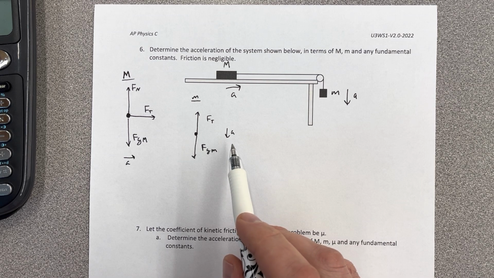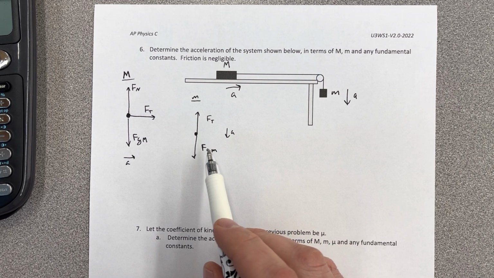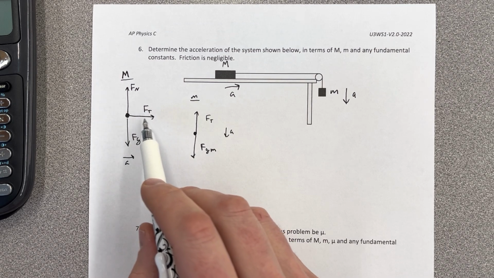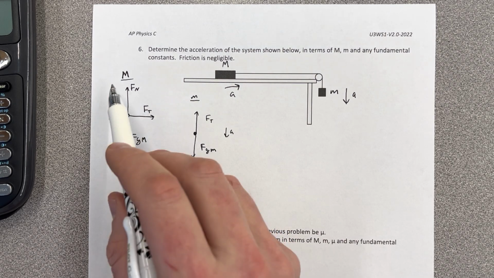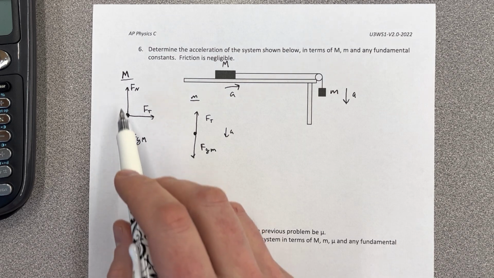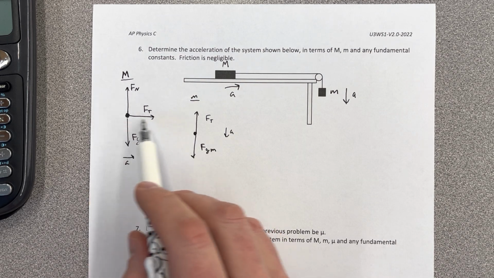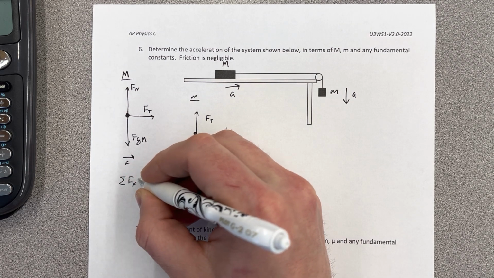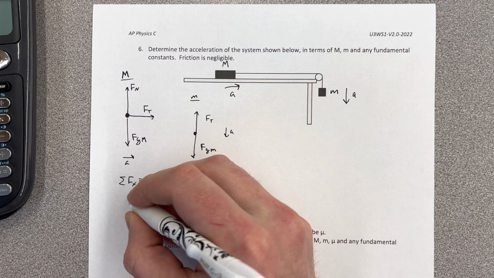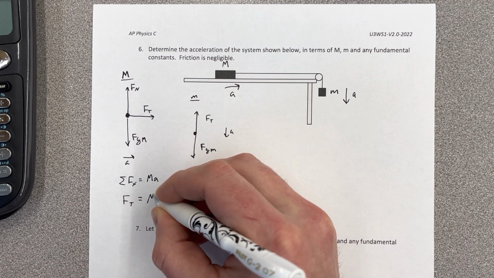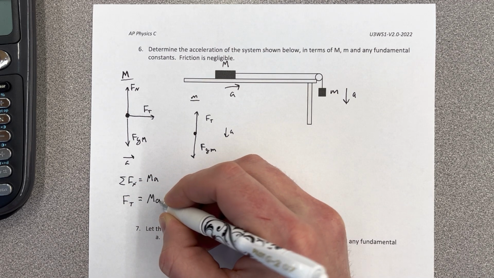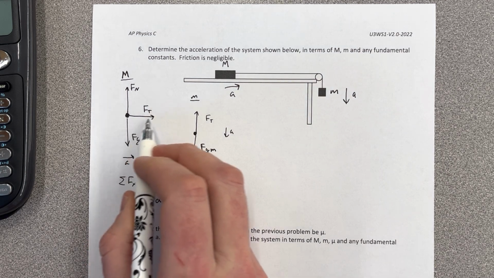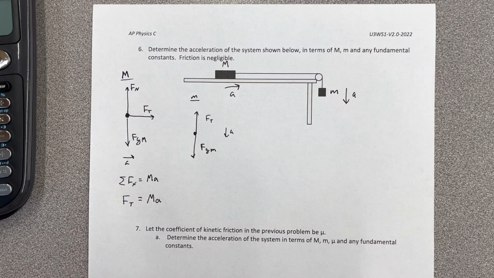All right, so let's try to put this together here. We don't need to do anything with the y direction in number 6 here because there's no friction. So I'm just going to look at the x direction here. For big M, sum of the forces in the x direction equals big M times A. So it's just Ft equals big M times A. All right, the force of tension is the only force acting in the x direction causing the acceleration.